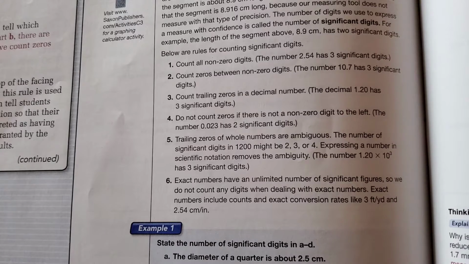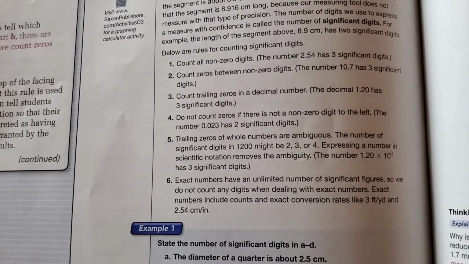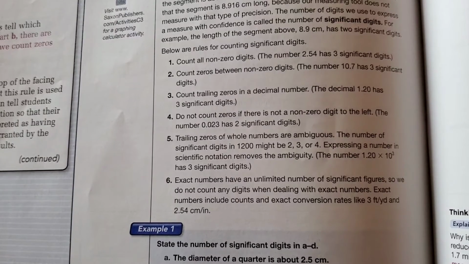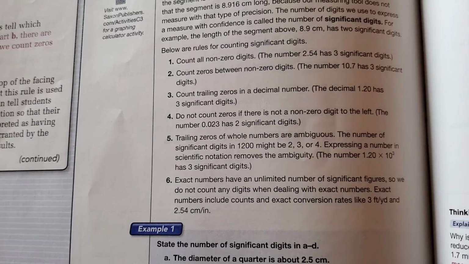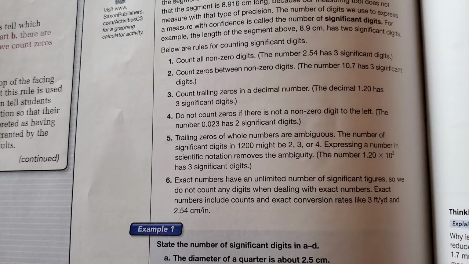By the way, disclaimer: significant digits is more useful for science than math, but we all know that math is the only exact science. Significant digits is usually for chemistry or physics or some science like that. Anyway, they have 6 rules, and I thought it would be easier to go over them in the book than write them down.